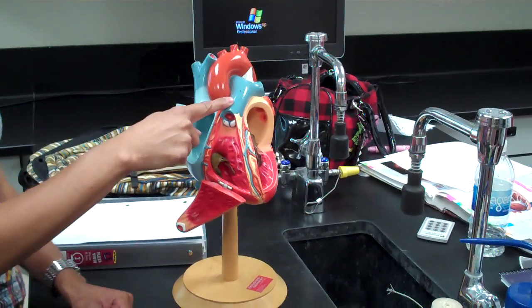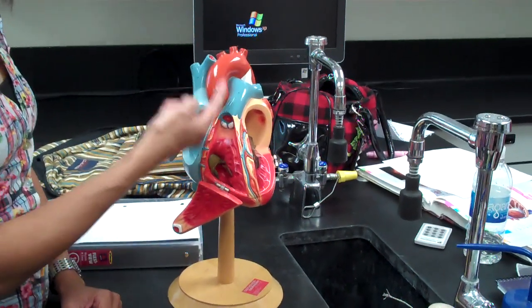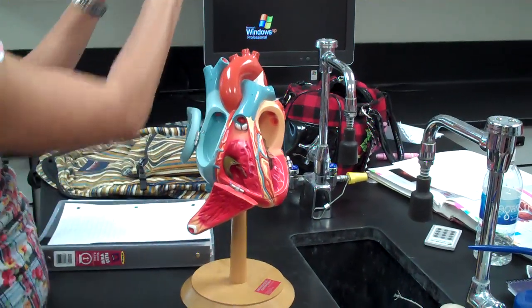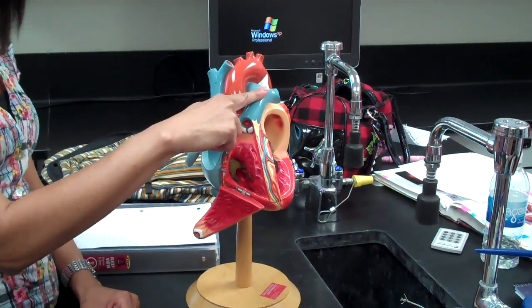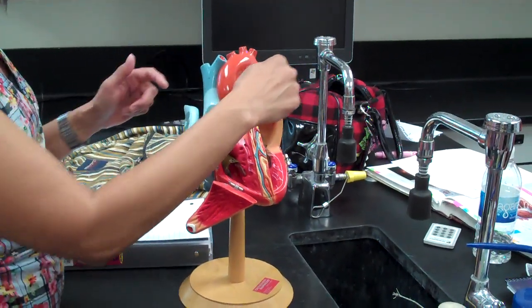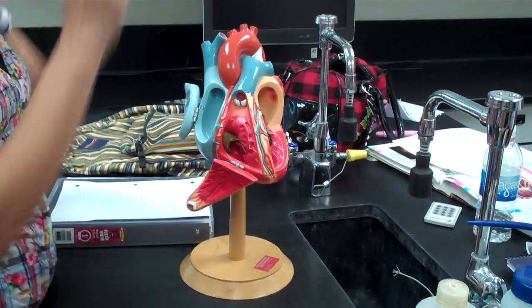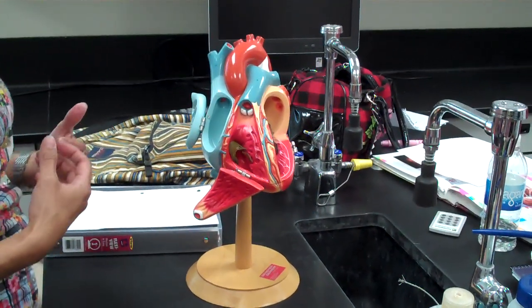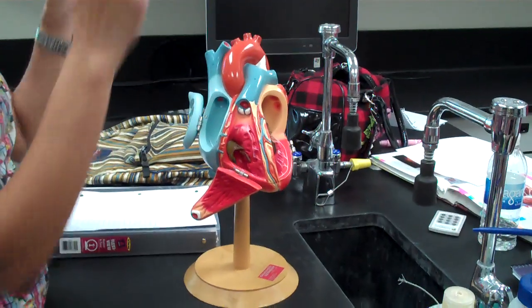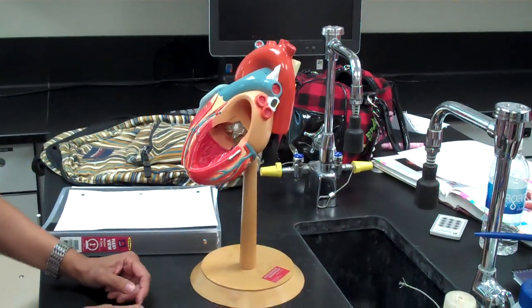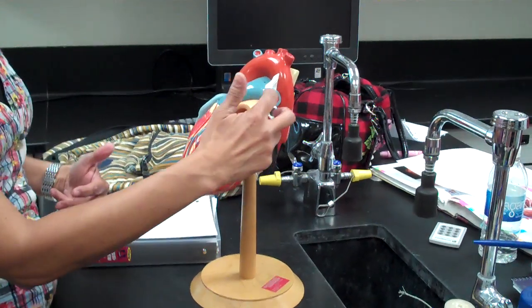This is the first exception. It's taking deoxygenated blood away from the heart, so this is your only exception for the artery. What happens is the arteries branch off into your lungs and do the exchange of oxygen and carbon dioxide, so it picks up oxygen, and it comes back into your veins, pulmonary veins.